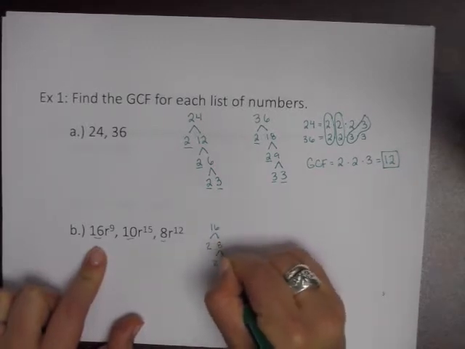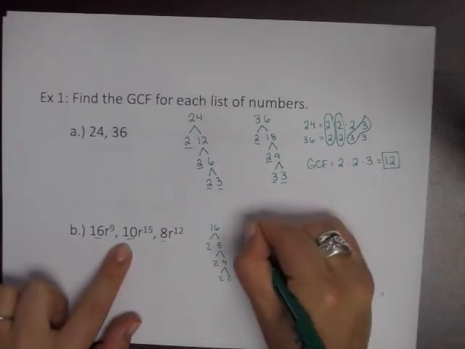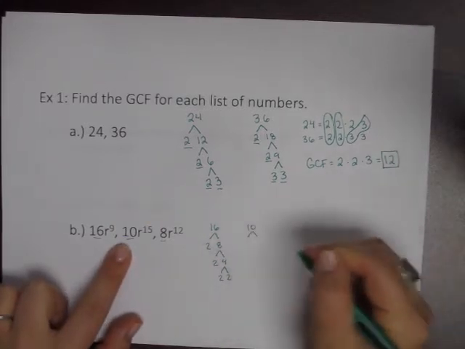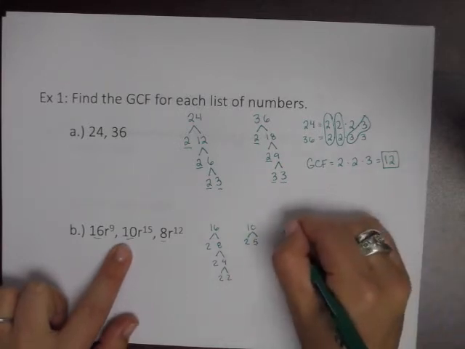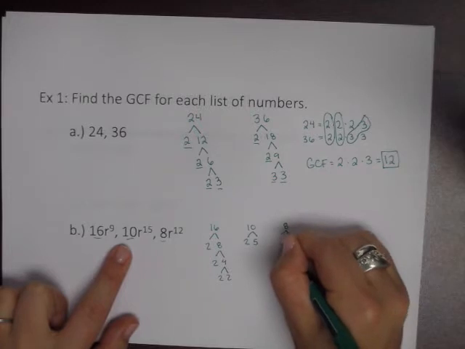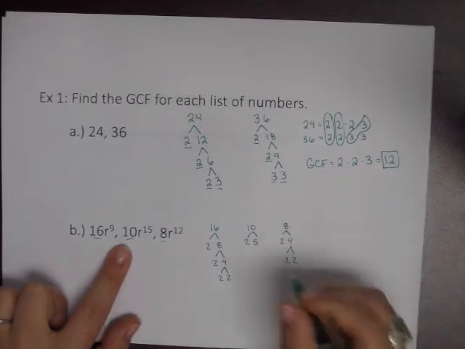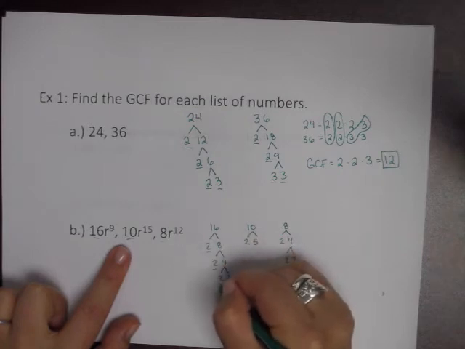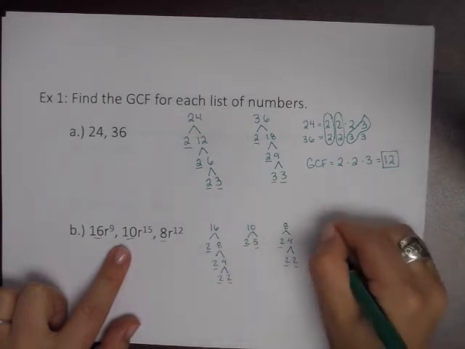8 is even, so 2 and 4, and then 4 would be 2 and 2. For 10, you're going to have 2 and 5, and for 8, it's going to break up to be 2 and 4, and then 2 and 2. Remember, the way that you know that you're done with your factor tree is that you get all prime numbers.